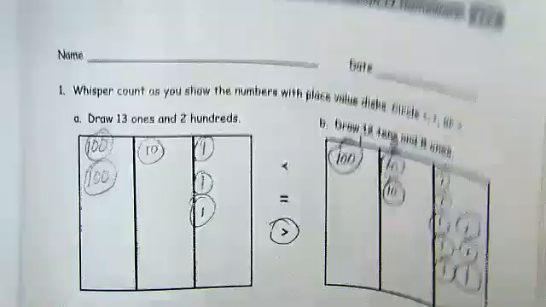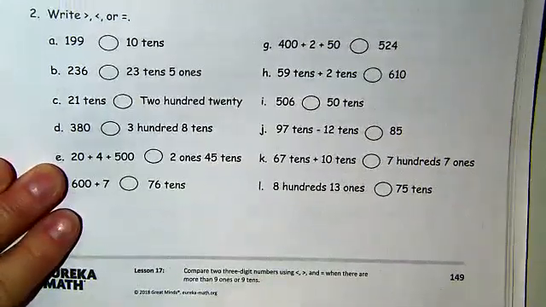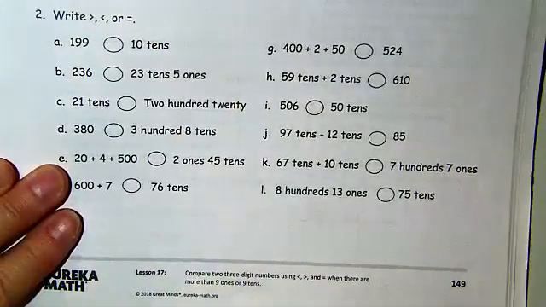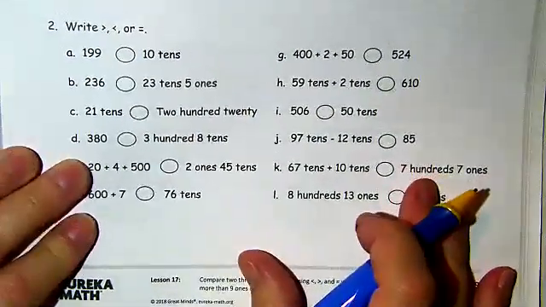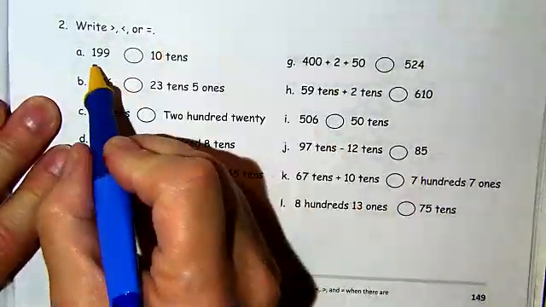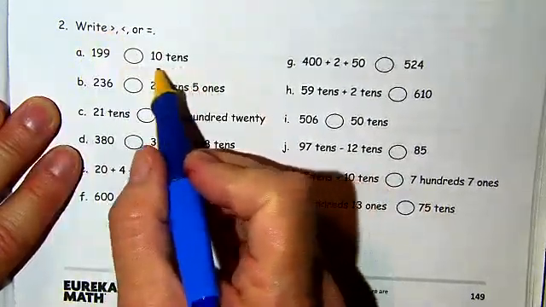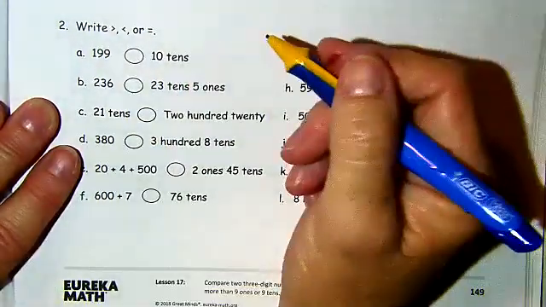Okay, so down here, we are just using our symbols, but they're in all these different forms. So we're going to just go ahead and make sure it's in the same form first so we can compare. So here we have 199 in standard form. And here we have unit form, 10 tens.